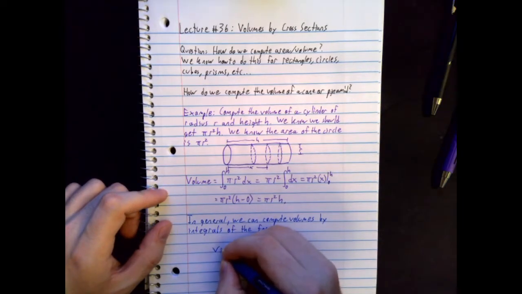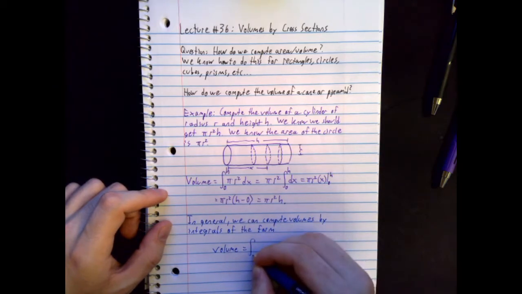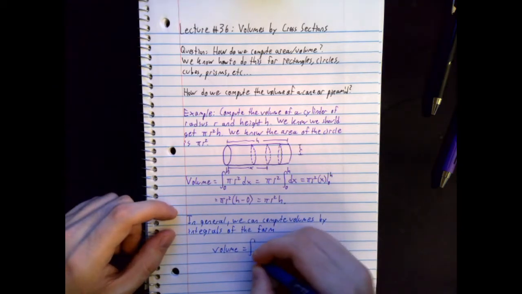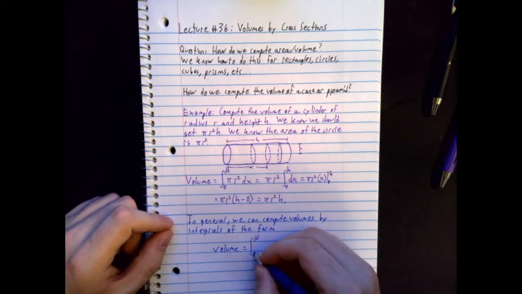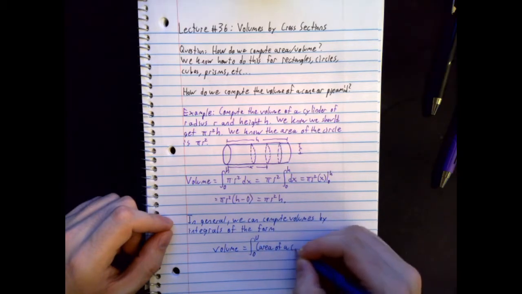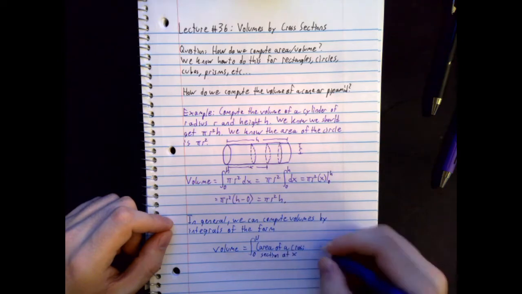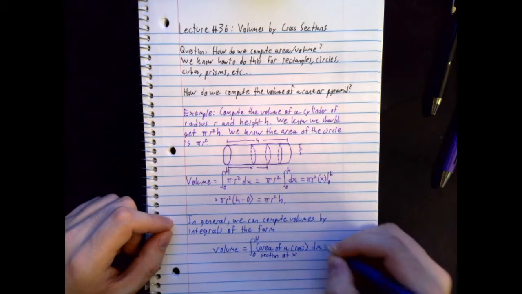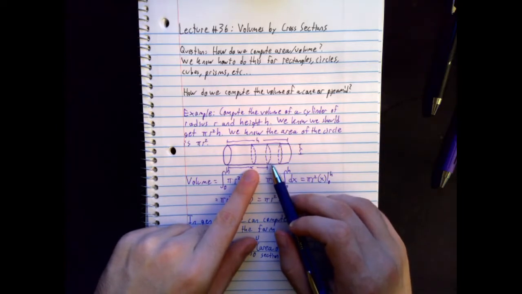Typically it'll be something that looks like this. So volume is equal to an integral from 0 to some upper bound, u. So we're going to integrate some variable, and it's going to be the area of a cross section at x dx. So the area of a cross-section here, it happened to be constant.